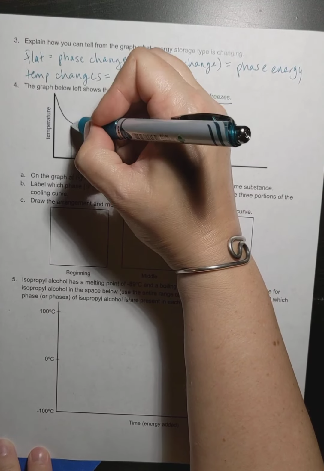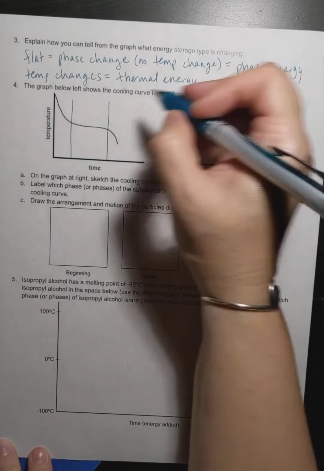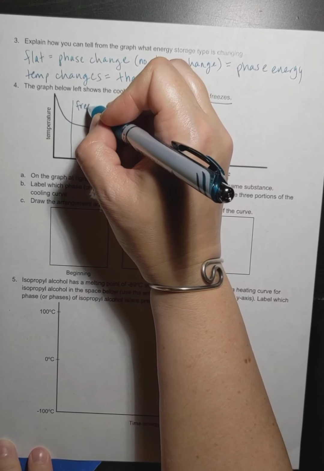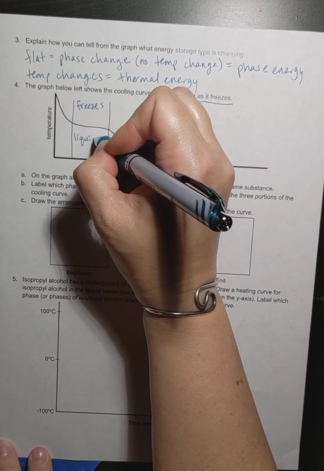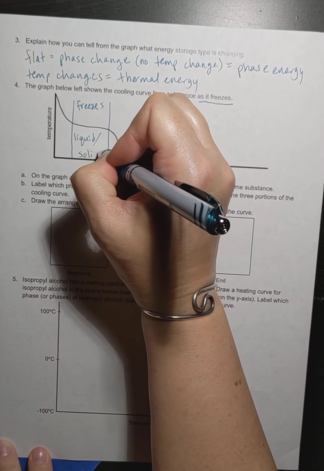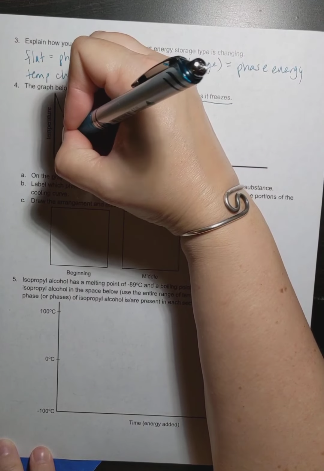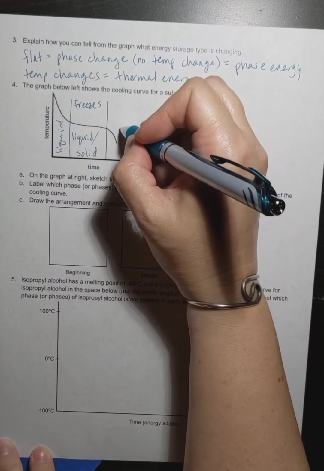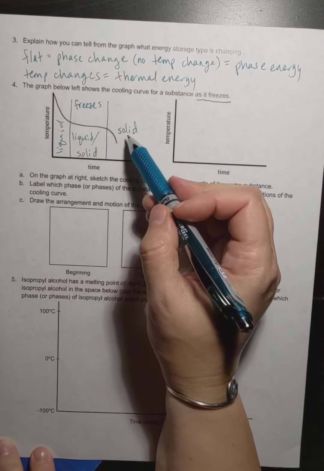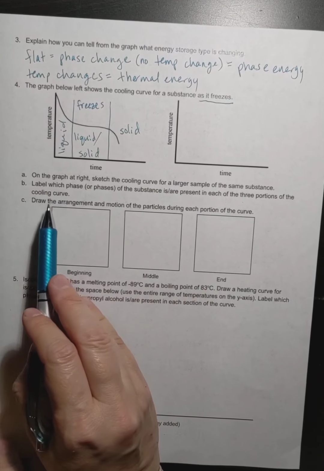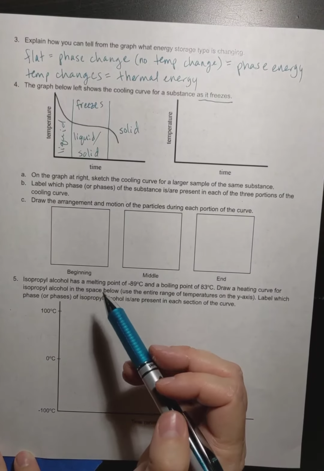So if we want to divide this up, this flat part in the middle, that's going to be where it freezes. And if it freezes there, that means it's going from a liquid to a solid. Now, right before something freezes, it is a liquid. And right after something freezes, it is a solid. So liquid, liquid and solid, and a solid. So that's B for labeling the phases. I'll do the A in a moment.